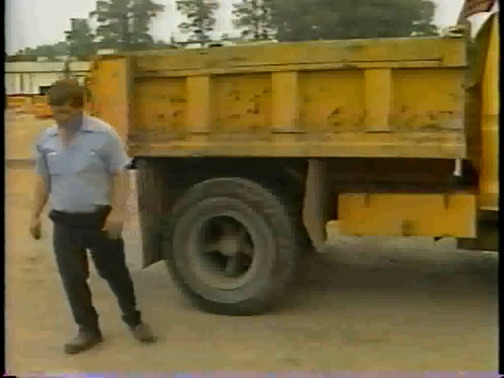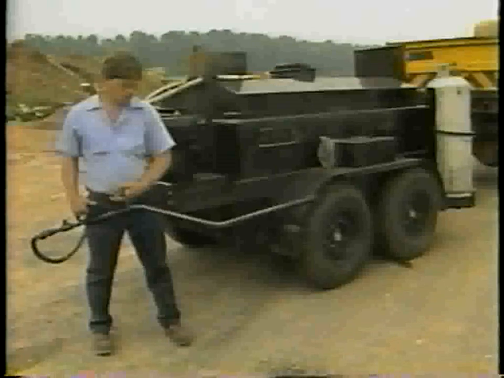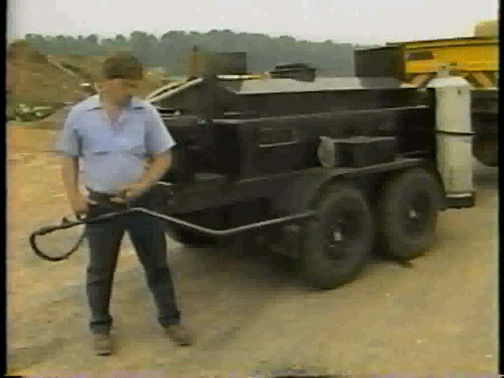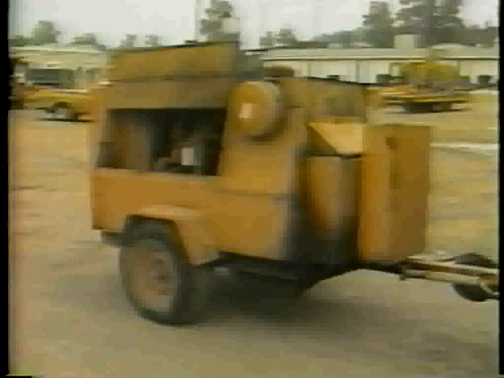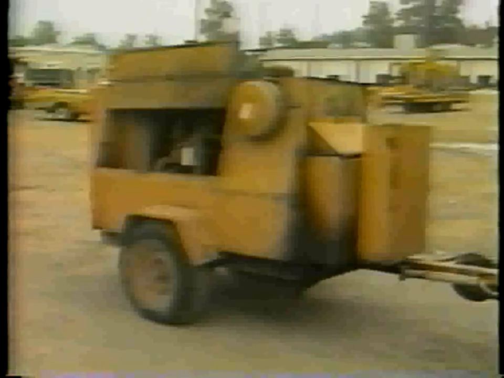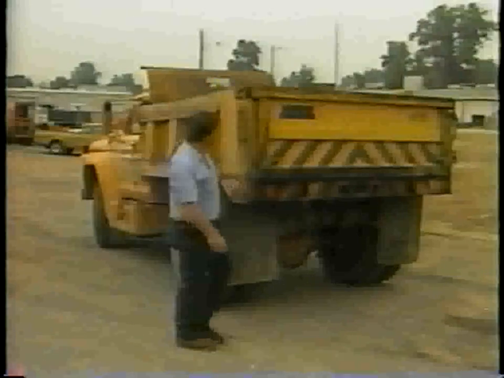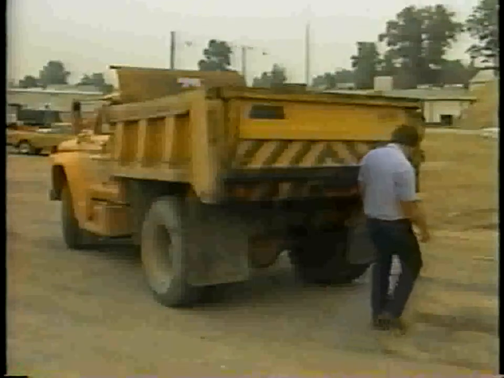You will also need an asphalt sprayer to apply the asphalt to seal the cracks, an air compressor to remove debris from the surface and cracks. Be sure to take along the blowpipe attachment. A dump truck will be needed to transport the materials, equipment, and crew to the worksite.